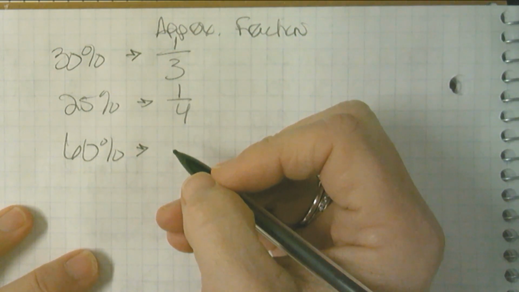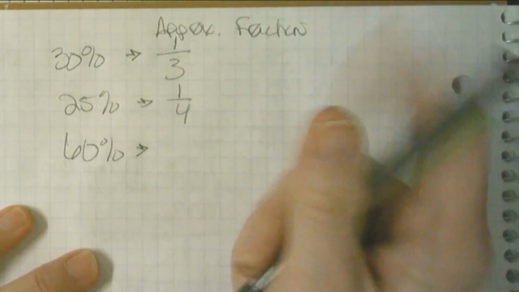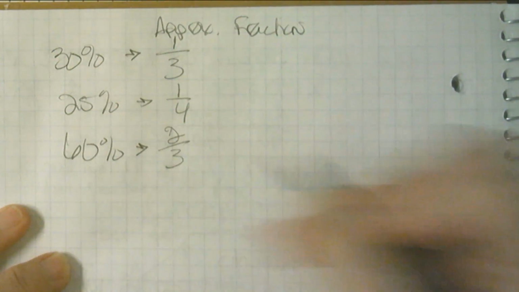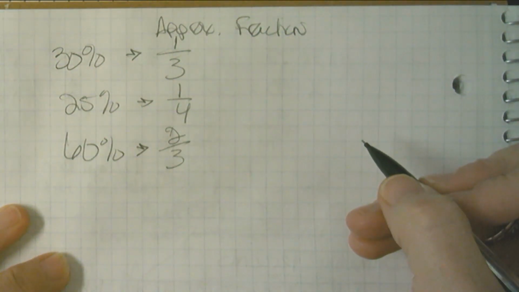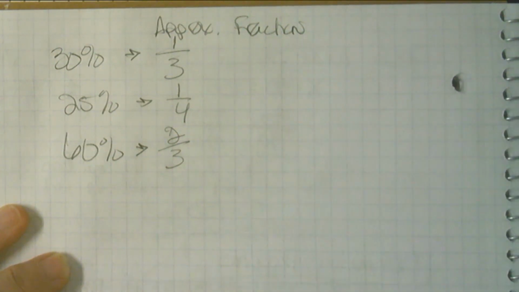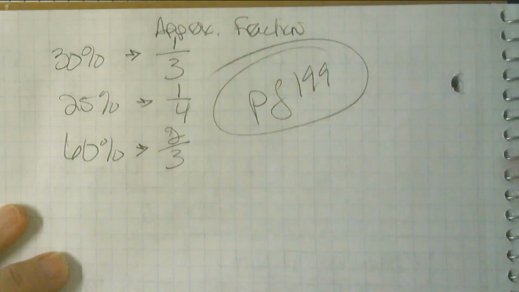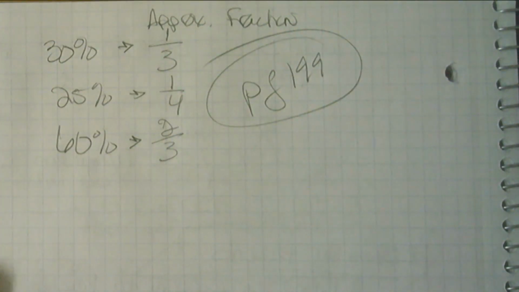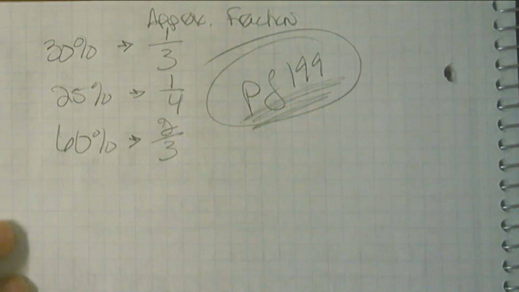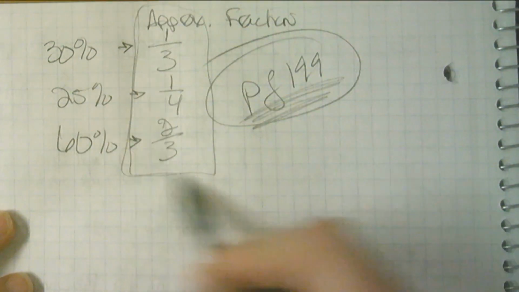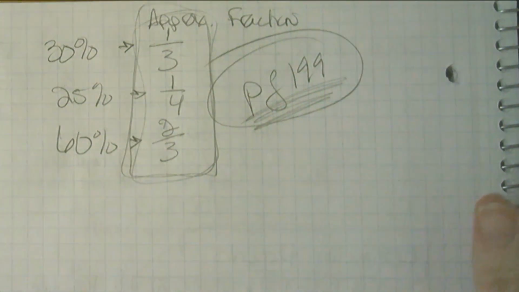3/5. Yeah, we could do that, but what's another one that's closer that we would know, hopefully? How about 2/3? Isn't that close to 2/3? 66% is 2/3. All right, if you take a look at page 199, this is going to help you with fraction equivalents. You need to know some fraction equivalents. All right, you guys cool with this? So when they say estimating, we're looking to turn our percentages into fractions to make our math easier. All right, you guys can go.